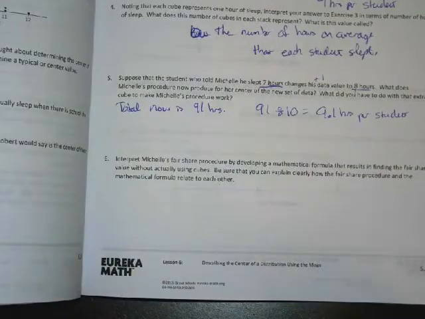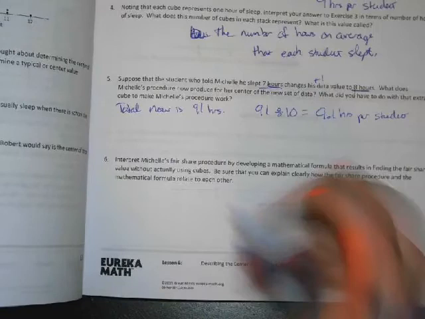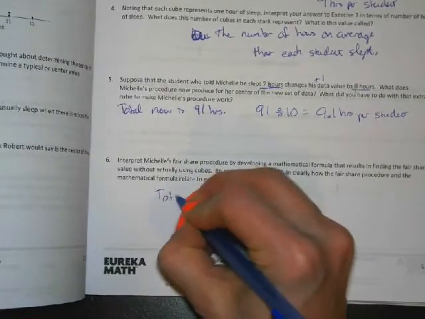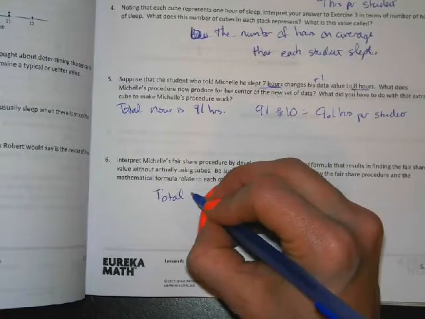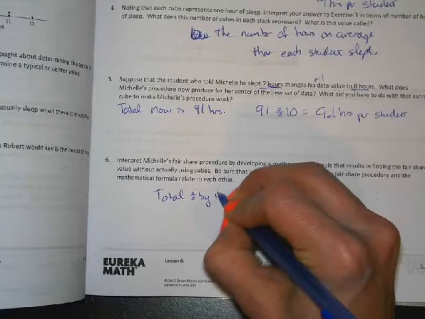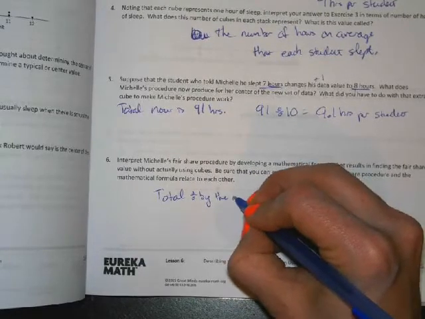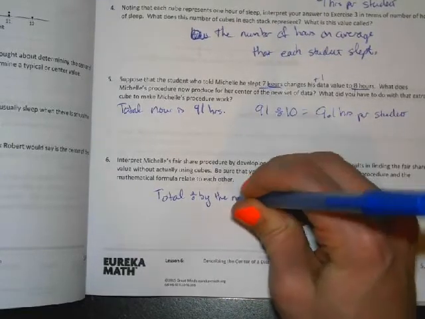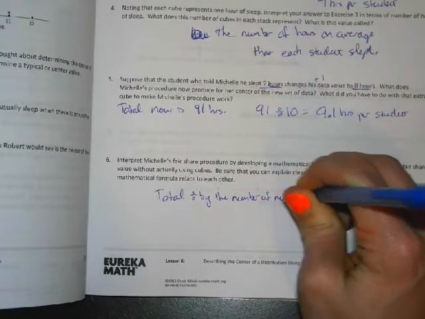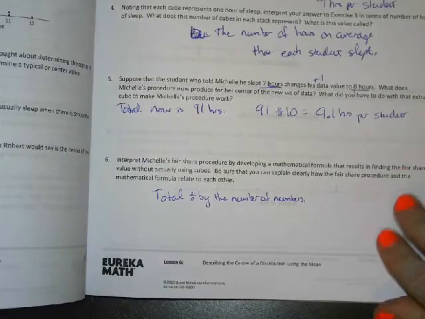So down here at the bottom, what we're doing is you're going to find the total numbers. This is the formula related to mean. So you're going to find the total, and then you're going to divide by the number of numbers. And that's all you're doing. So let's go to the next page.